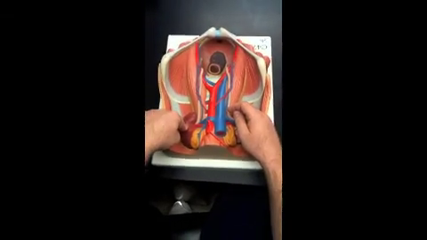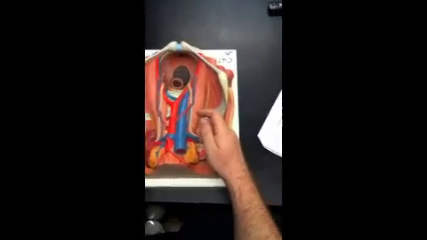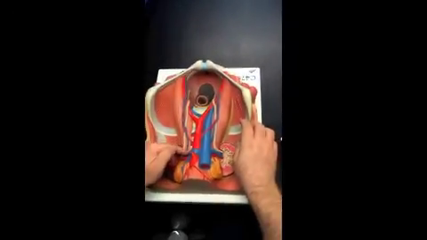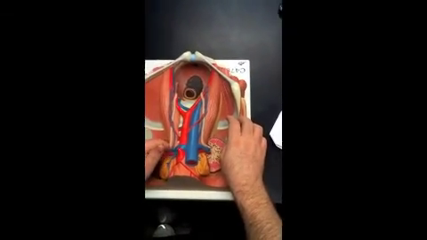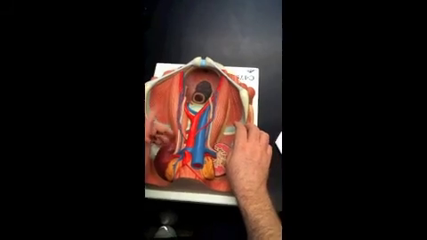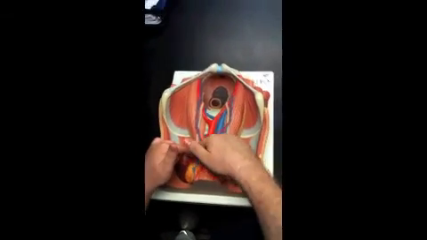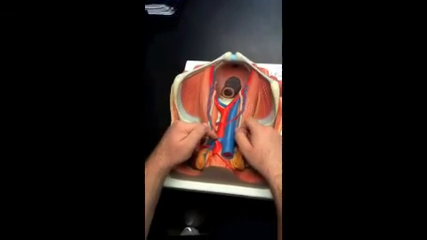What is this? Kidney. Which kidney? Left. What blood vessel is this? We'll start with the word left. Kidney. Left kidney. Renal. Only one word left. It's blue. Left renal vein. You don't need to know this today. You need to know this as a landmark.